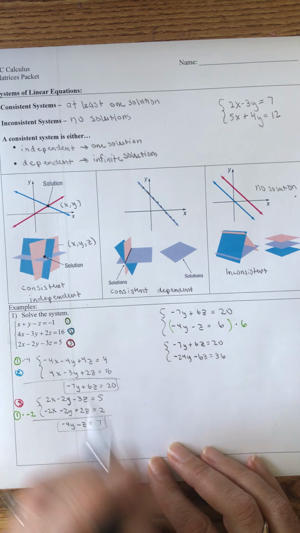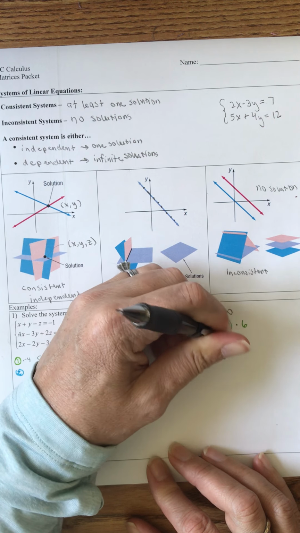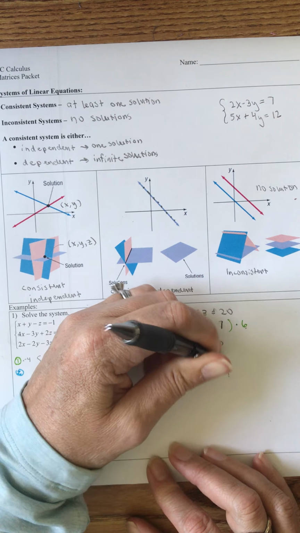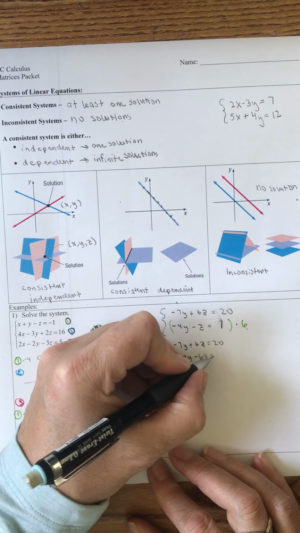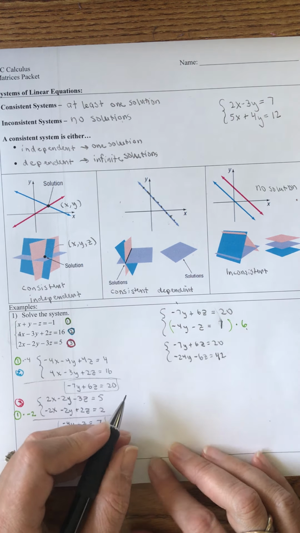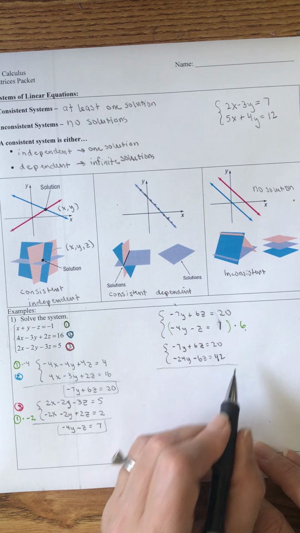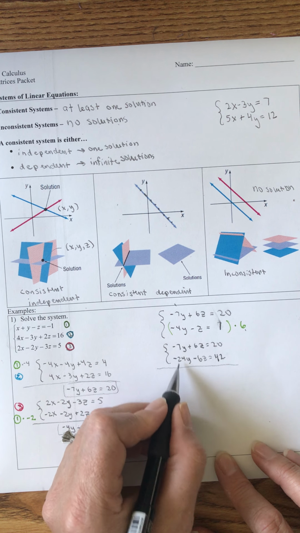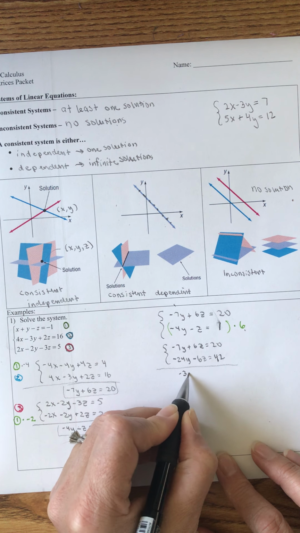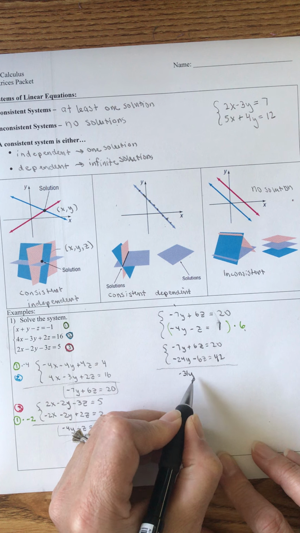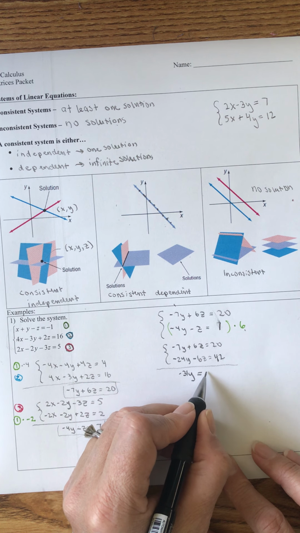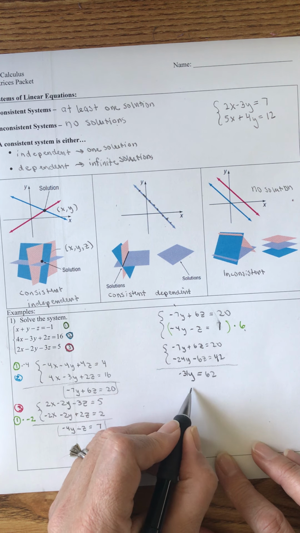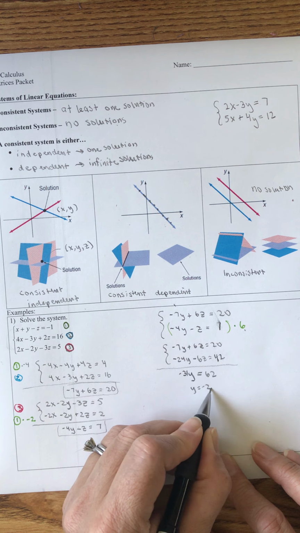Uh-oh, I made a mistake somewhere. This is supposed to be a 7. Sorry about that. And then this is a 42. And then combine these, and negative 7y combined with a negative 24y is negative 31y. The z's cancel, and this adds up to 62. So y is equal to negative 2.